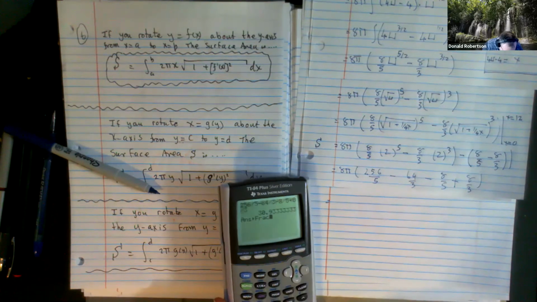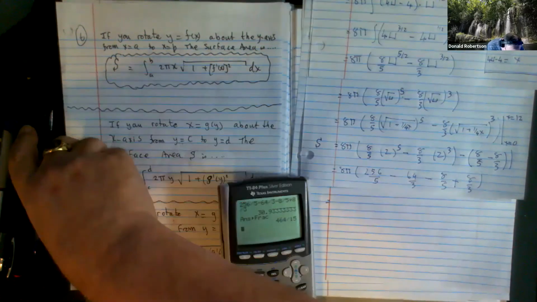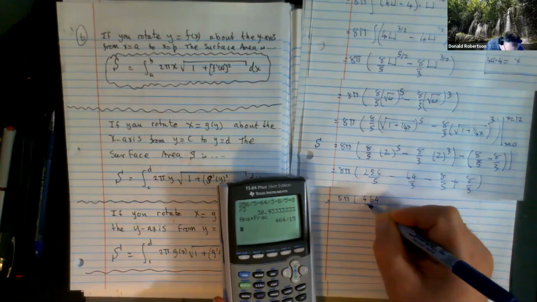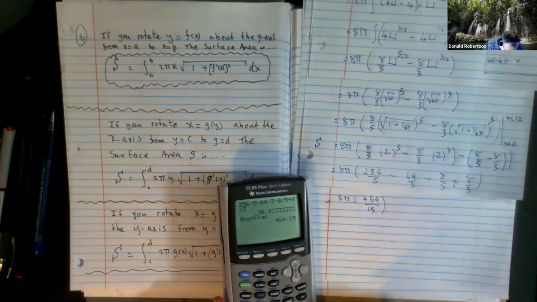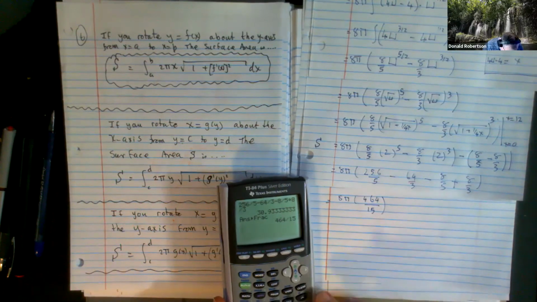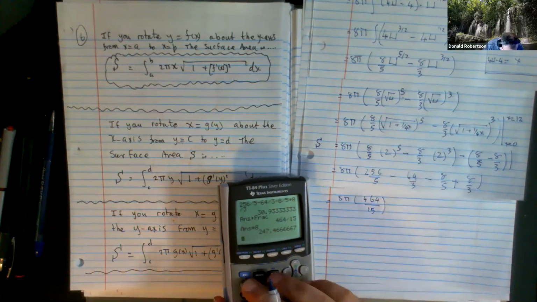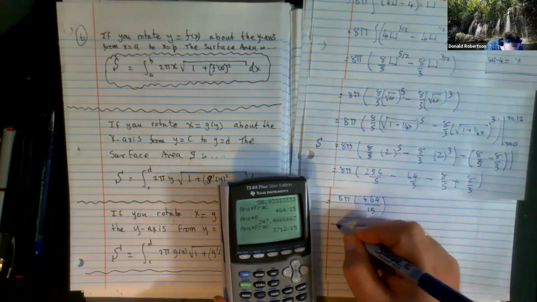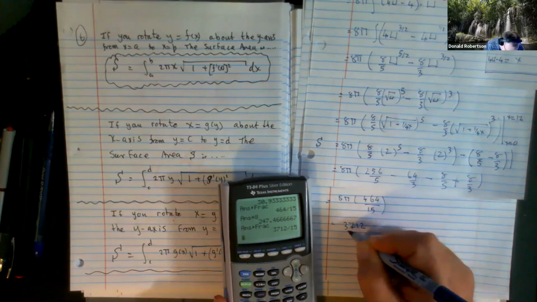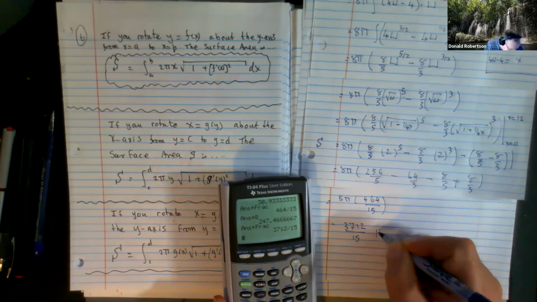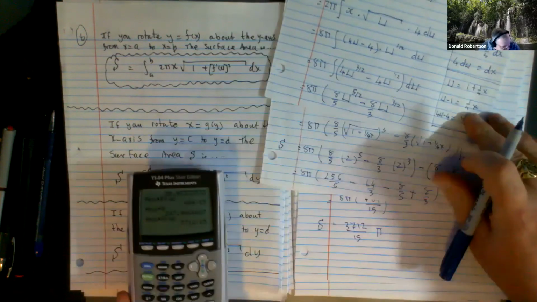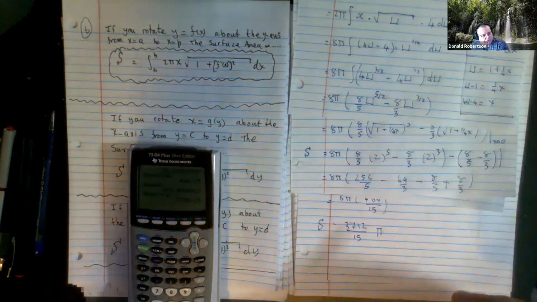Turn me into a fraction. 464/15, which I can now multiply by 8 to get 3,712/15 pi. That is an ugly answer. And it's actually correct because I have it in front of me here in the solution.